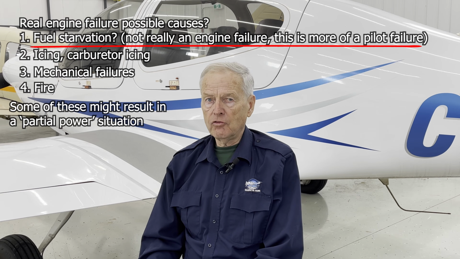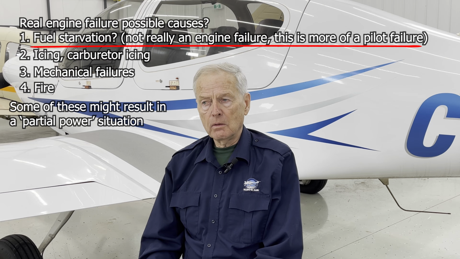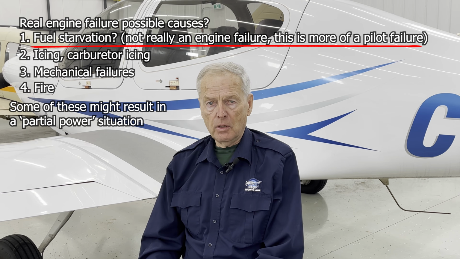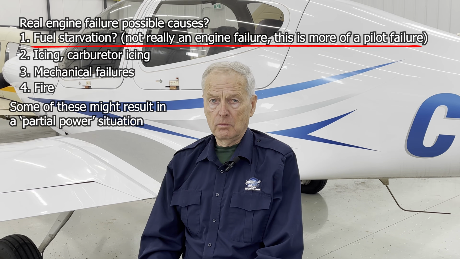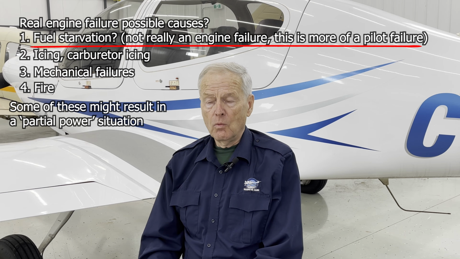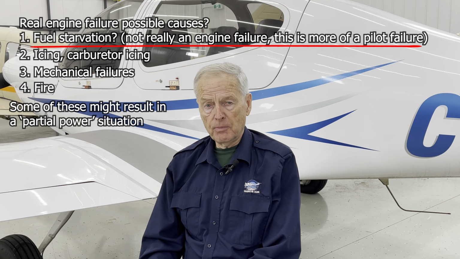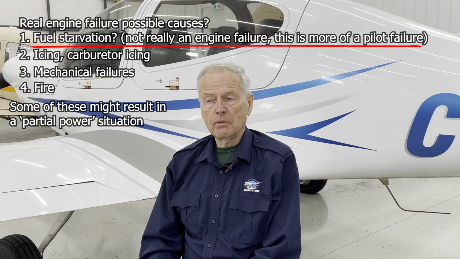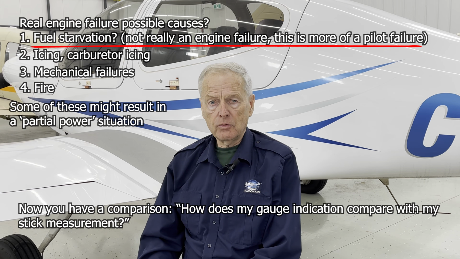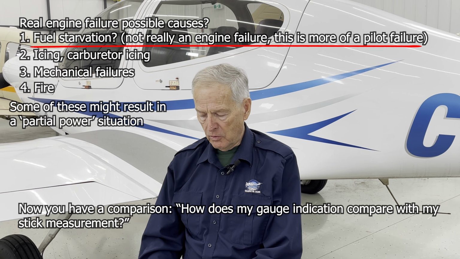A very common answer is, oh, I haven't dipped the tanks yet. Well, you were just in the airplane, you had the master on, you put the flaps down. Why not at that point check the fuel level? And then certainly you can dip the tanks as you've been taught, but now you have a comparison. How does my gauge indication compare with my stick measurement?